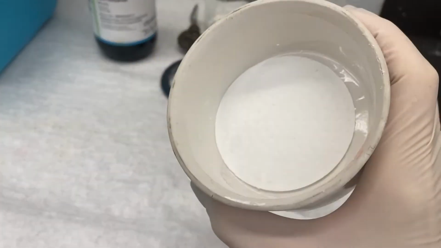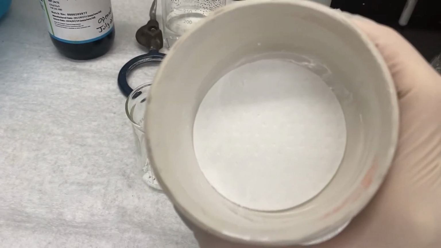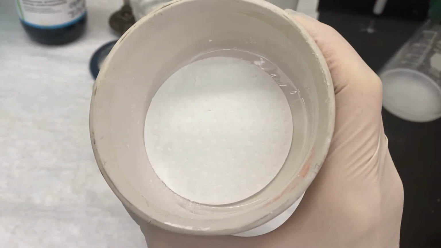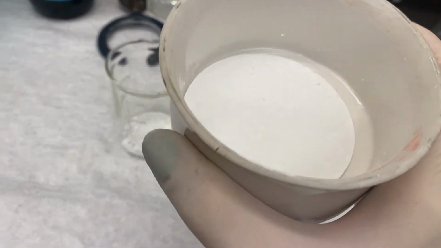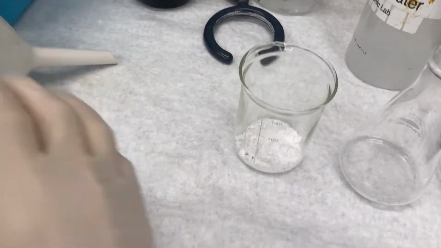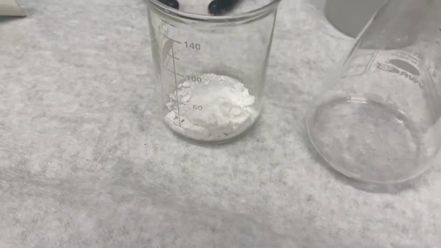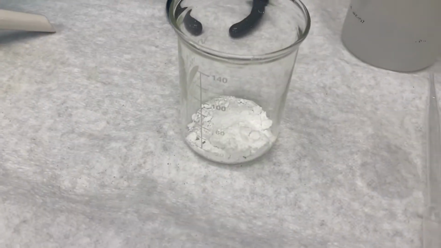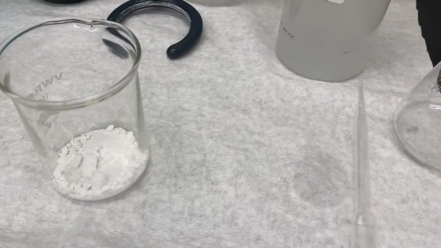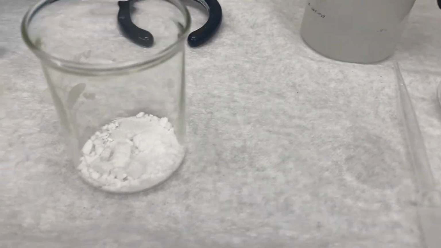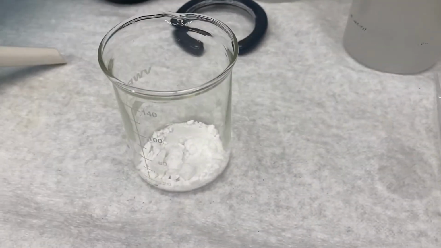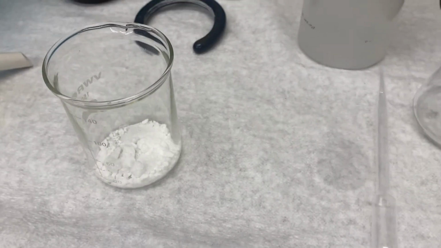Alright, so I've scraped out what I could out of the Buchner funnel. You see there's some material still left behind, but it's pretty small. But yes, there is a little bit of transfer loss. But mostly what we have in here is our product. Now, in the procedure it says we need to do a separation, a purification of our crude product.